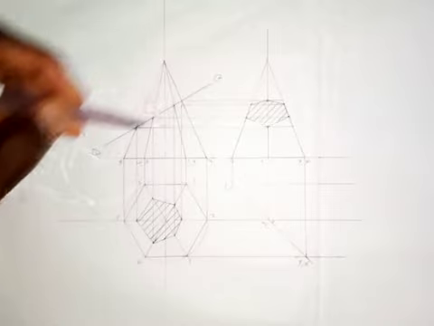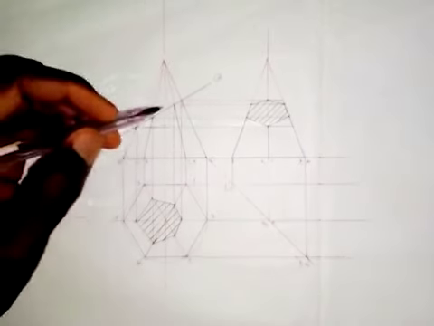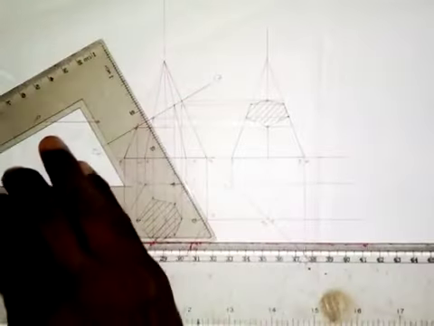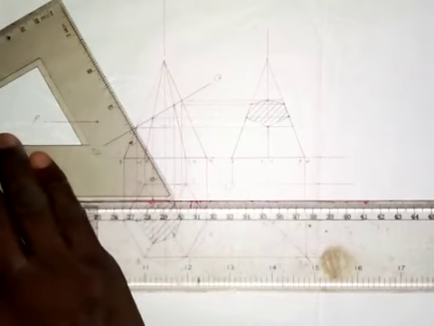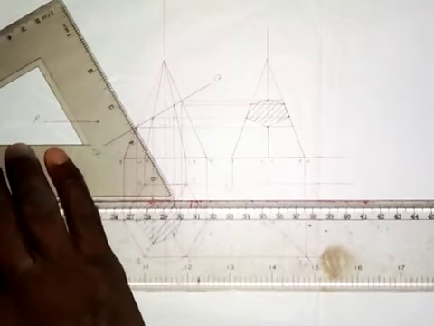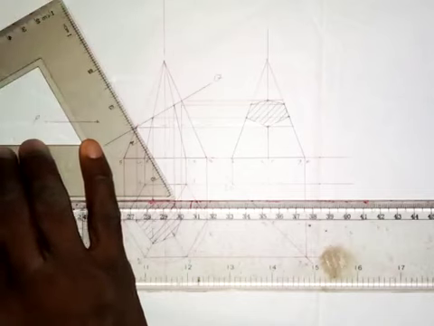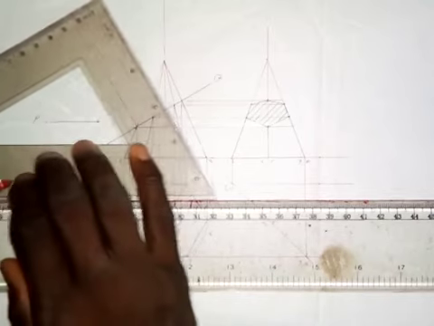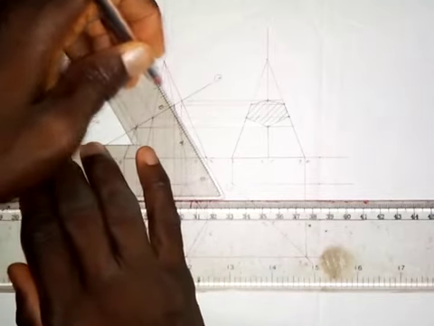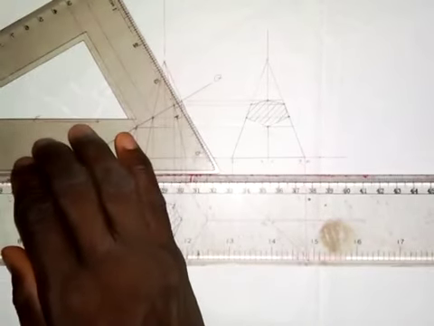So this cutting plane is drawn with the 30-degree side of our set square, and to draw a line that is perpendicular to each of these points, I have to make use of the 60-degree side of my set square, because 30 plus 60 will give us 90. So if I set my set square like this, I will draw a line. So this line is perpendicular to that point on the cut surface. So also I will draw from this point, and then I will also draw from this point.